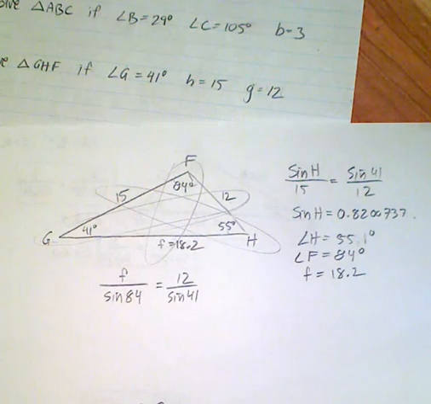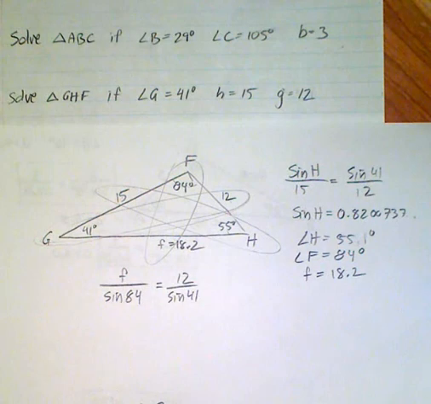Those are 2 different types of questions that you're going to get with the sine law. The next one deals with what we call the ambiguous case.